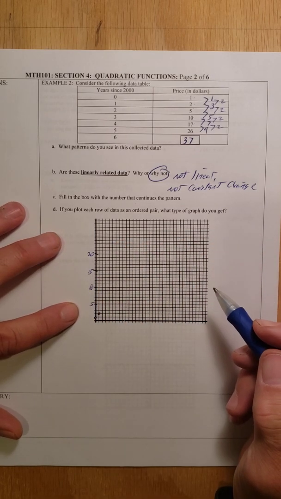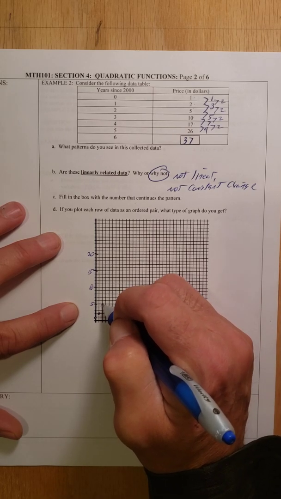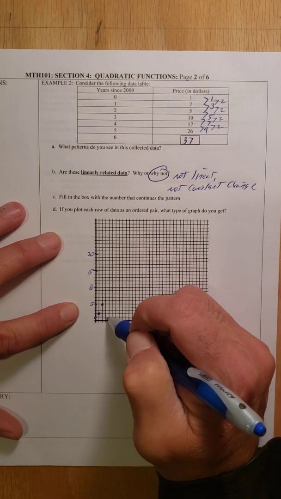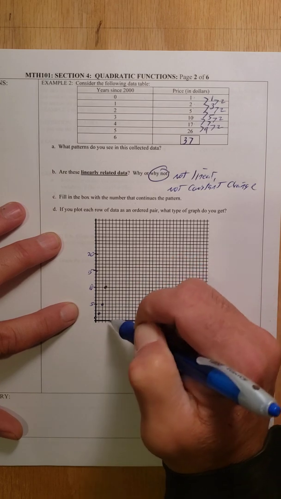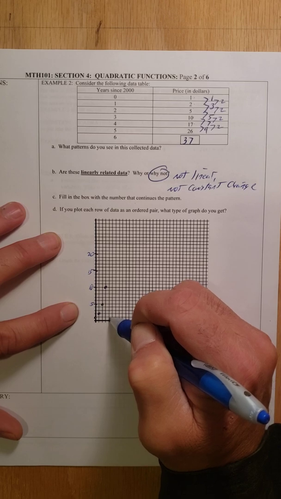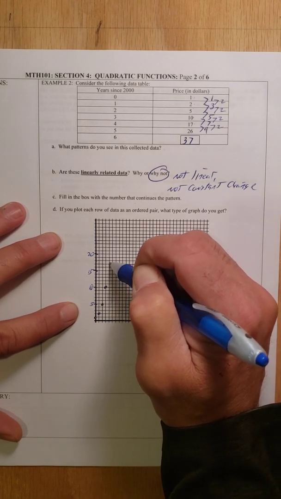Here's 2, 5; 3 and 10 is here; and 4 and 17 is going to be here, at 17.